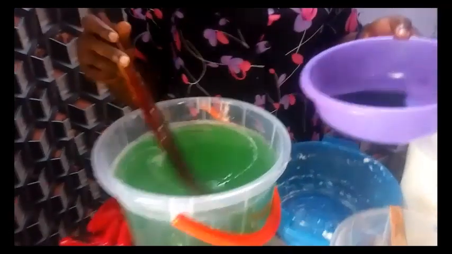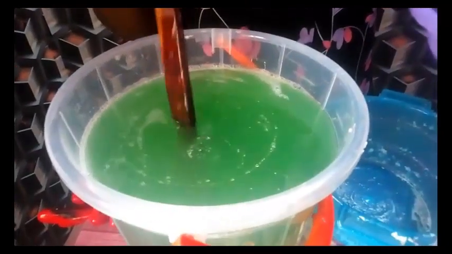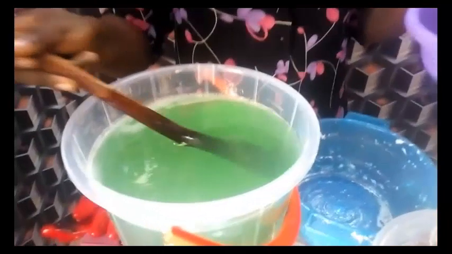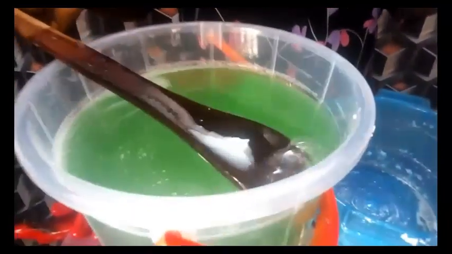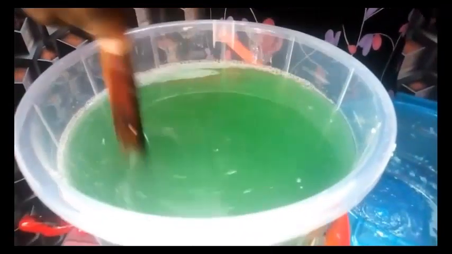I told you I wanted to achieve lemon green. If you want to do the same and achieve the same results, please, just a little color of green is okay. So I will stop here. As you can see, it's still yet to dissolve properly. At the end of the day, you're going to see how clean, clear, transparent it will be.